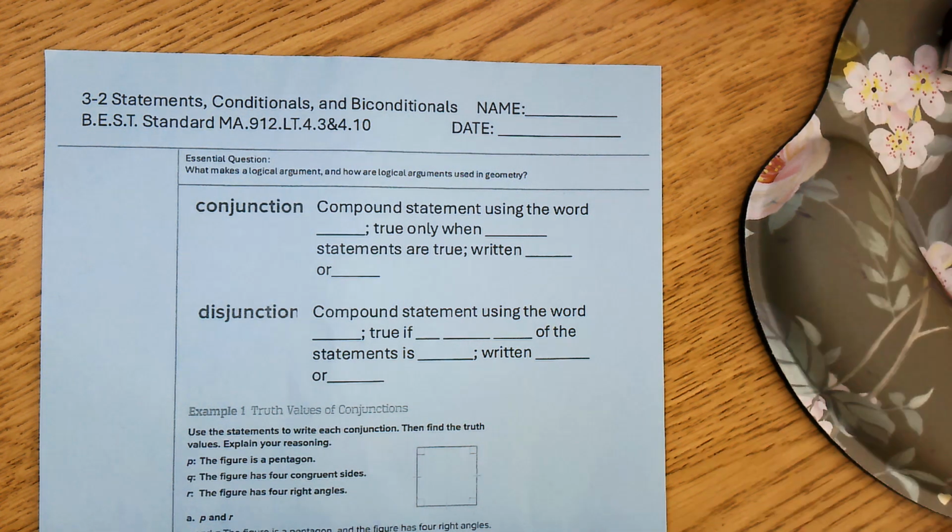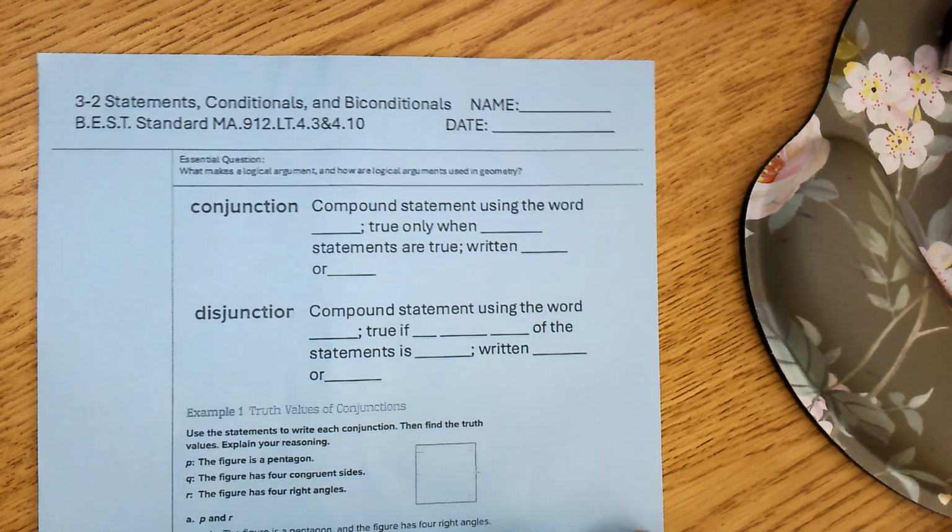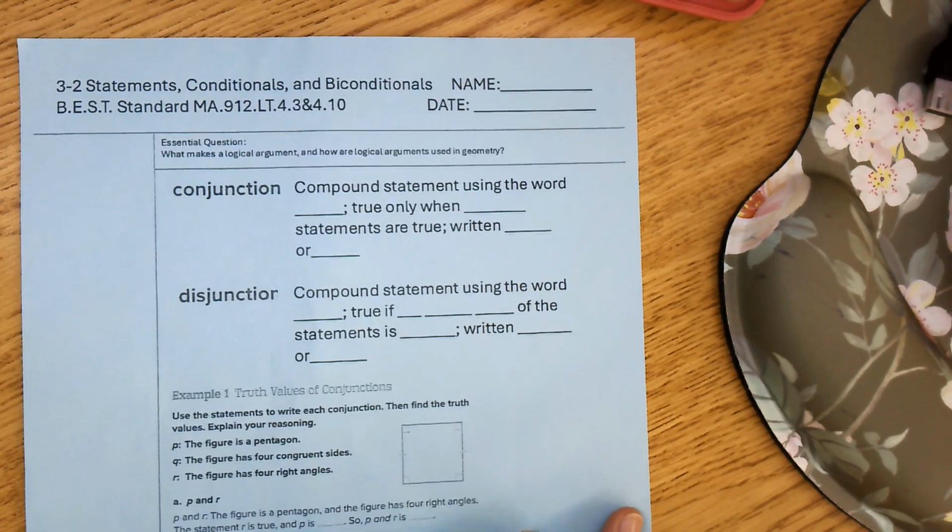All right, geometry 3-2: statements, conditionals, and biconditionals. Remember, so far we are doing basically basic logic. So this is another very wordy notes assignment, and you have to think about it. So take your time, do it one step at a time.